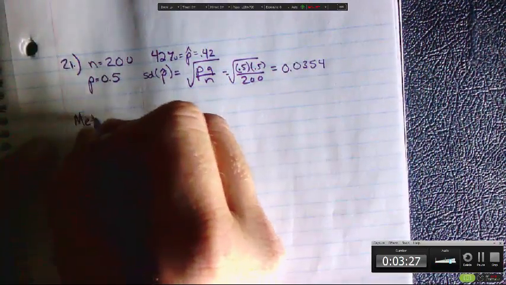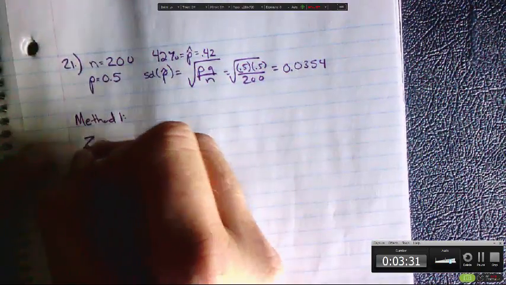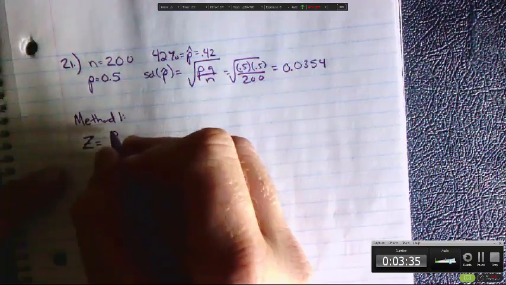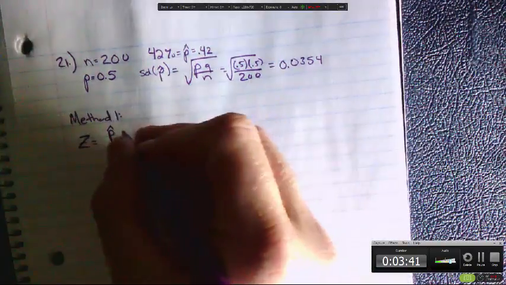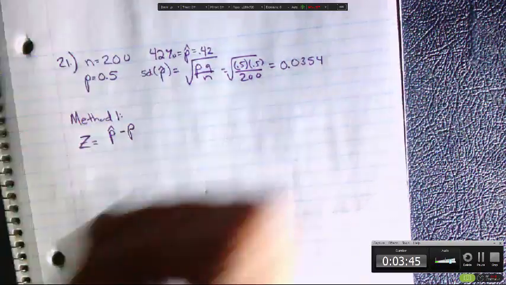So method 1, to test the accuracy of her result, would be to find the z-score. The z-score is you take your data, which is what she got in this case, because we're not talking about numerical data, we're talking about categorical data, so proportions, minus the mean. The mean is what you should get. In this case, the mean is the population proportion.